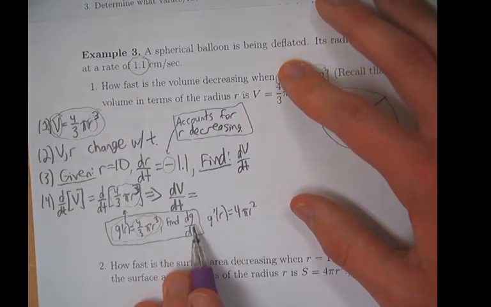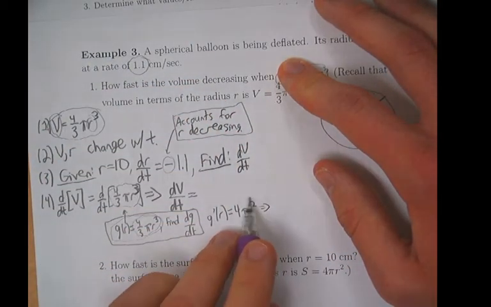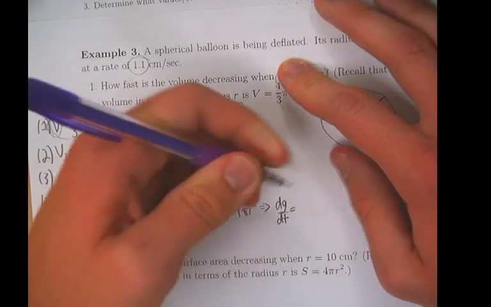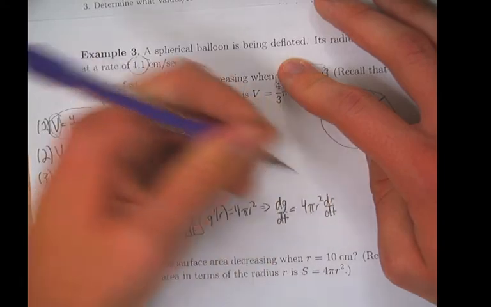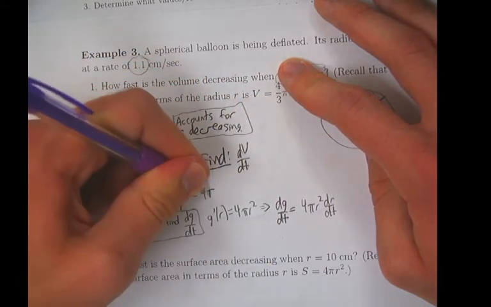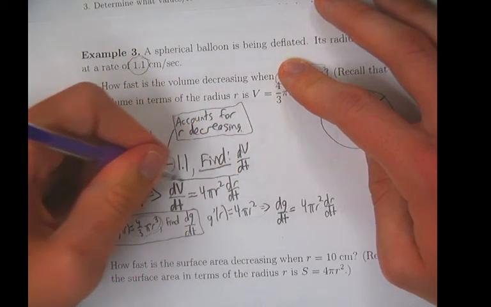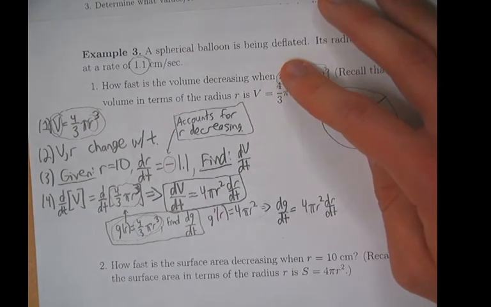So then that tells us that if you want to find dV with respect to time t, then all you have to do is just multiply this by dr/dt. So dV/dt then just equals 4 pi r squared dr/dt. So that is what will go here. So dr/dt is what will go here.